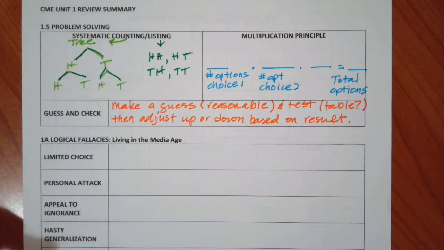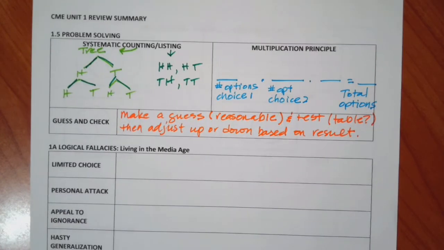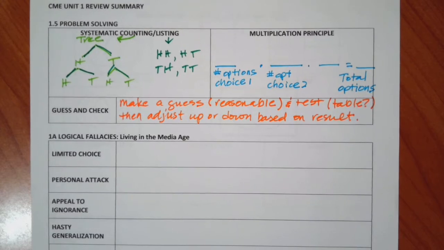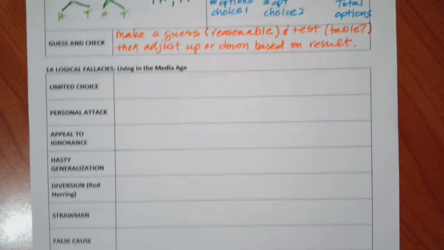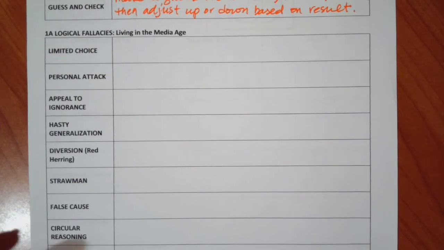All right, so this was the kind of problem when we had one with paying the electric bill in December, January, or December, July, and August, and I don't remember what the other example was. Okay, so that was 1.5 problem solving. Boy, it seems like a long time ago that we did that. All right, the next one is about logical fallacies.